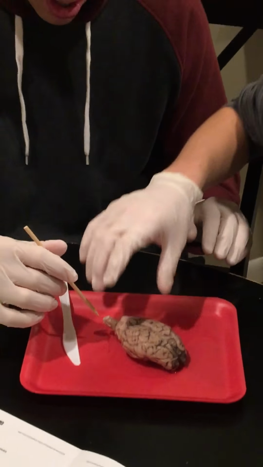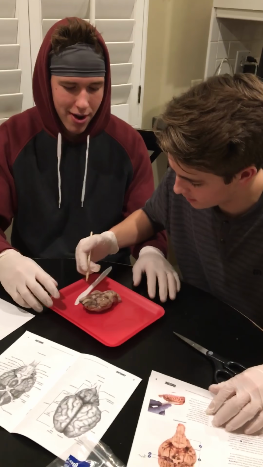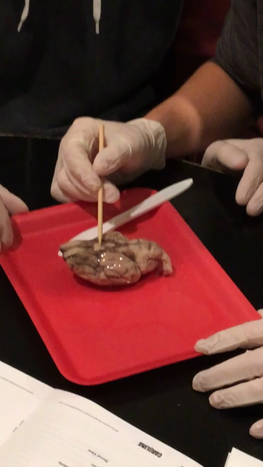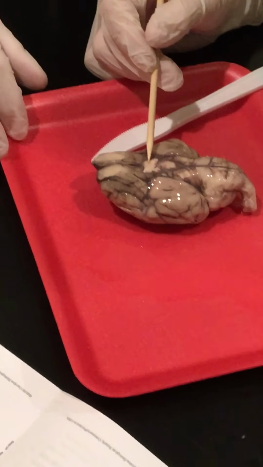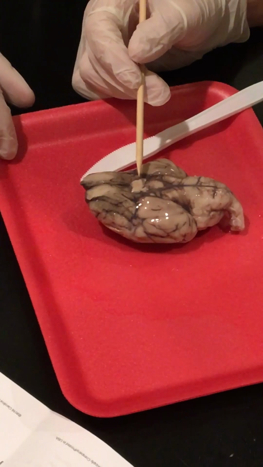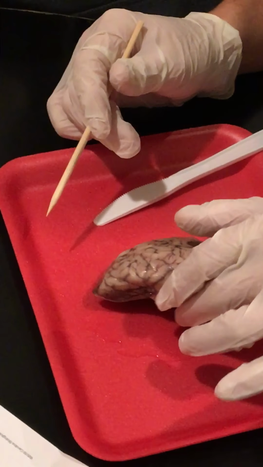So on the back here, we can show you. Flip that baby over. This nerve right here is going to be the optic nerve. What that does is process information from the retinas in your eyes and send signals to the brain. So you can see that right back there.